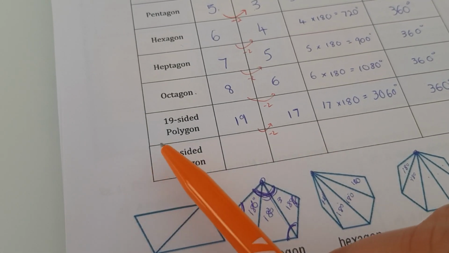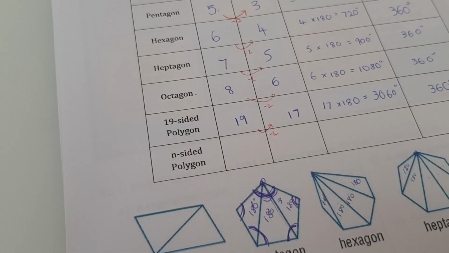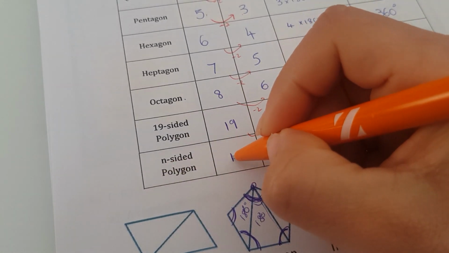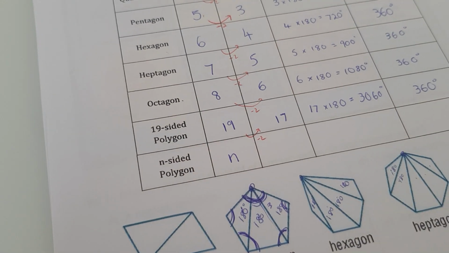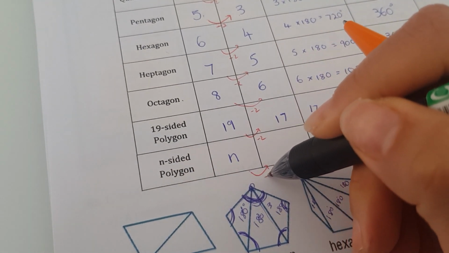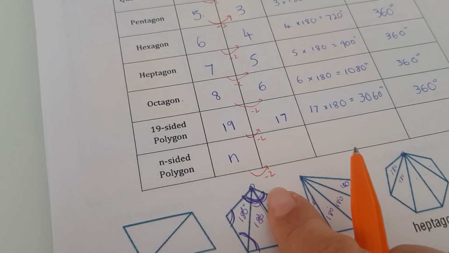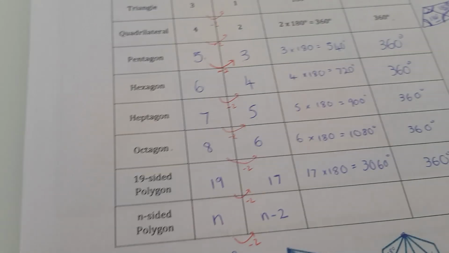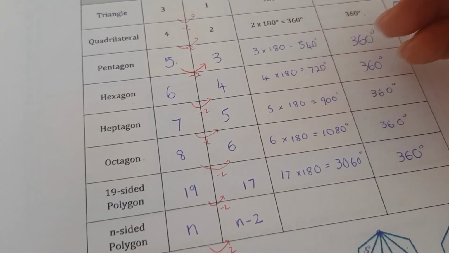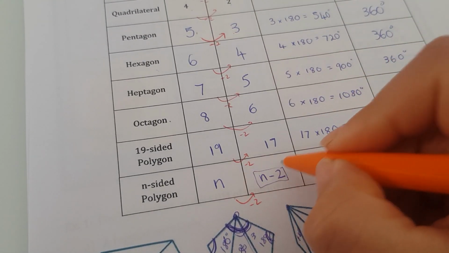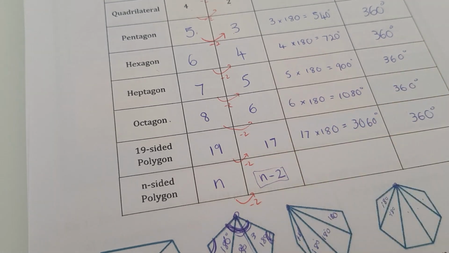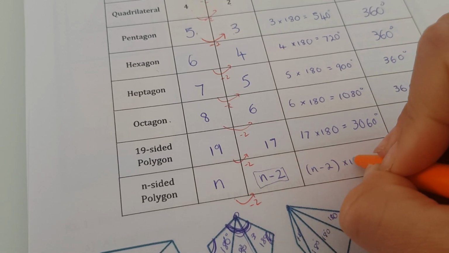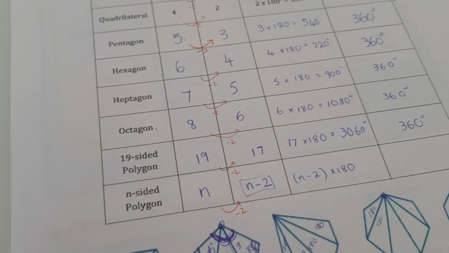So, if I have a polygon with any number of sides, the number of sides here is called n. To find the number of triangles, we need to subtract 2. And if I have n and subtract 2, that is n minus 2. To find the sum of interior angles, I get the number of triangles and multiply by 180. So n minus 2 multiplied by 180. And obviously work it out, okay?